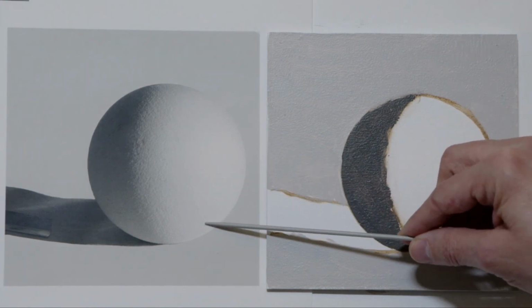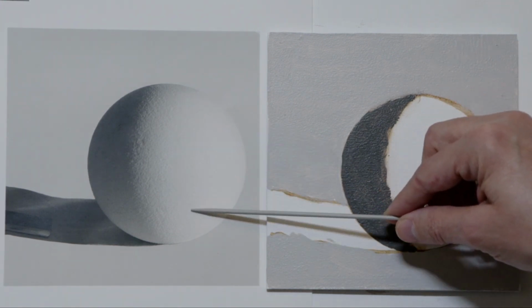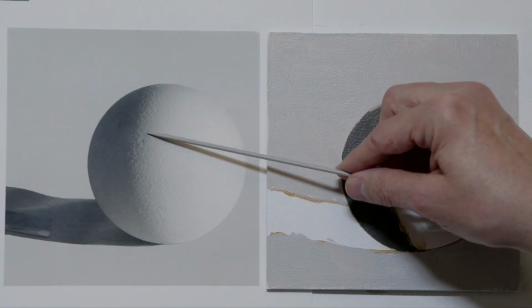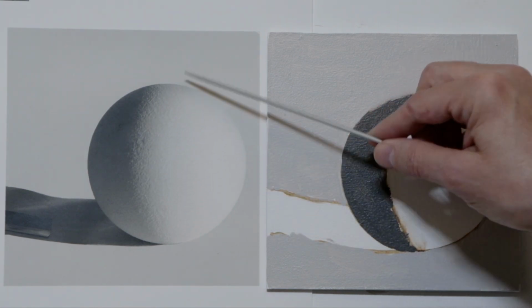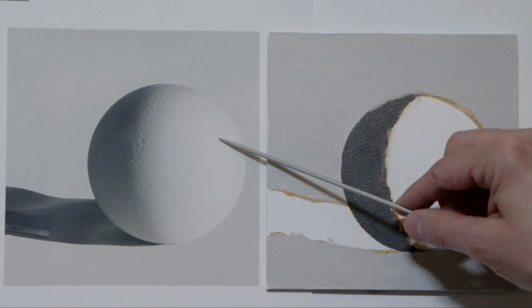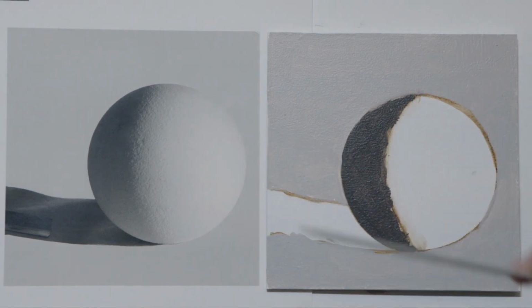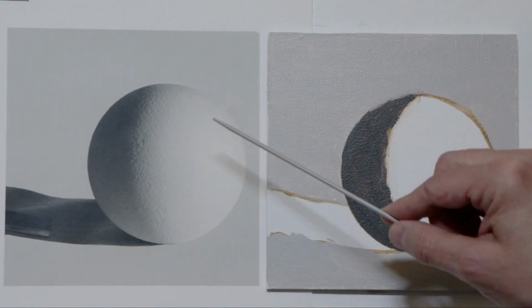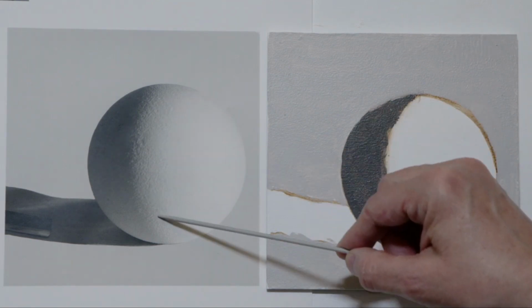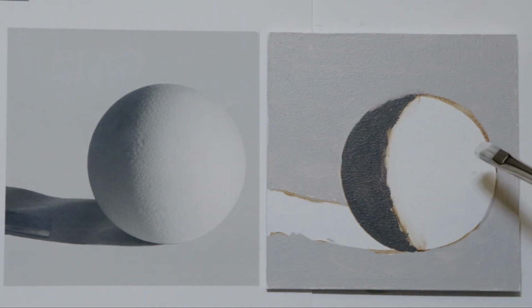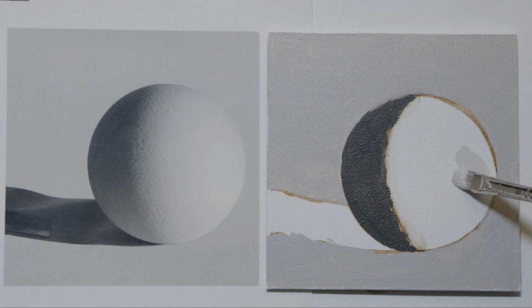So I'm looking at the shape of where the light is and how I'm going to move across, planning that in my head, because I have to move really quickly. With acrylic, it dries so quickly that I'm going to be thinking about how I can do this and be as efficient as possible. So value 9 and putting it in place.